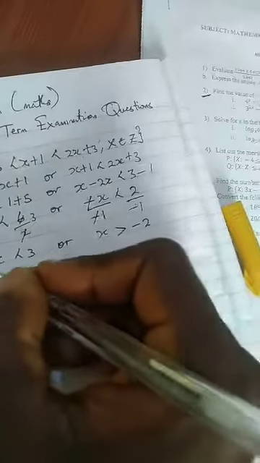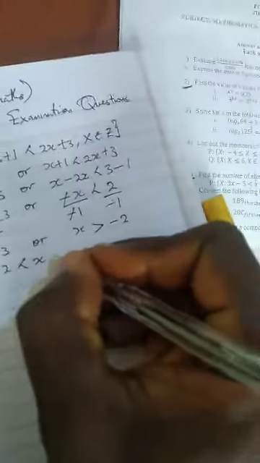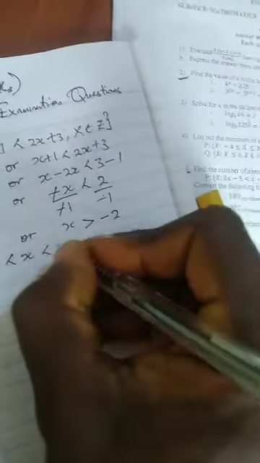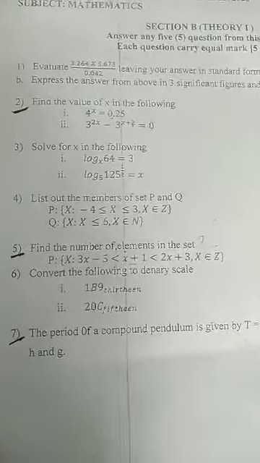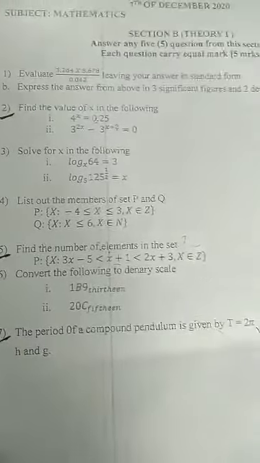Okay, so we can write the solution set as P equals x such that minus 2 is less than x and x is less than 3, which is the same thing as this. But in the question, what we are asked to do is to find the number of elements in the set.